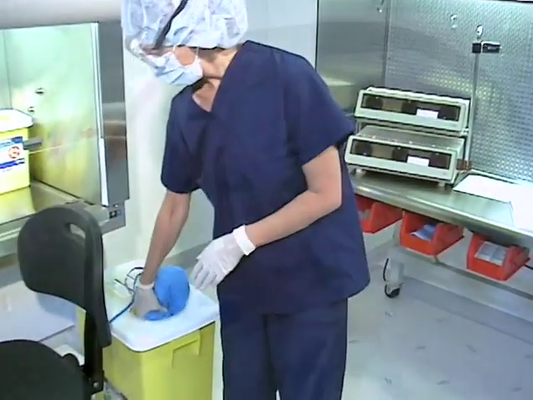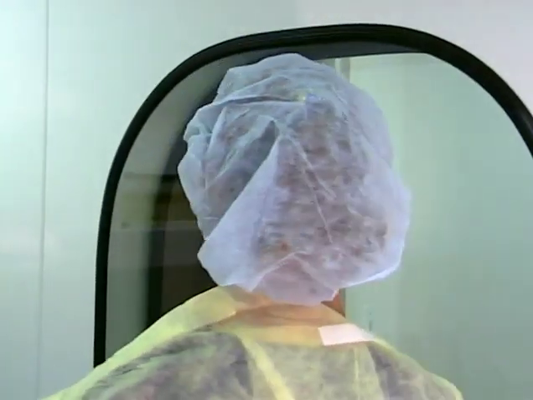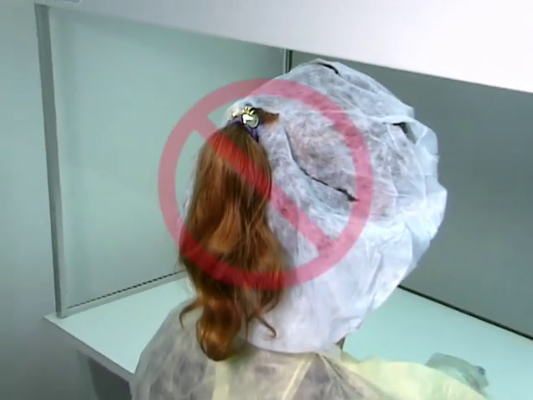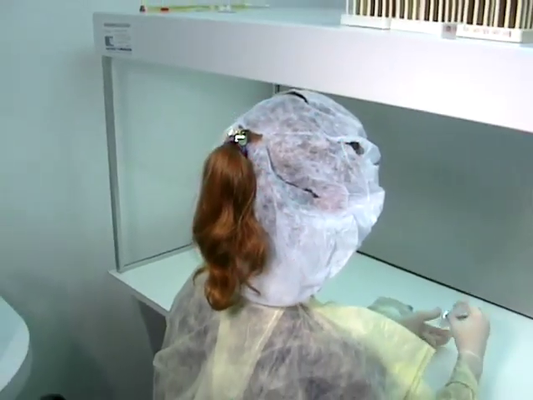Hair cover prevents shedding of hair, microorganisms, skin particles, and dander from the operator into the compounding area. The elastic closure should contact the skin below the hairline with all hair contained within the hair cover. The cover must remain intact. No tearing or opening of the cover for heat relief or for any other purpose is permitted. Remember, hair cover is not flattering, and no attempt to look good in hair cover should ever be made.